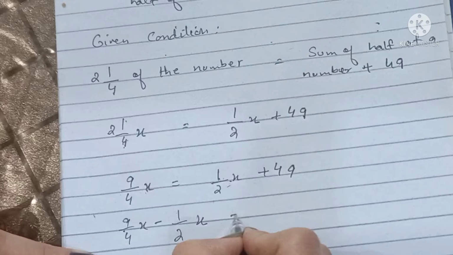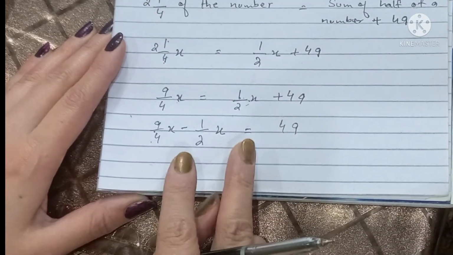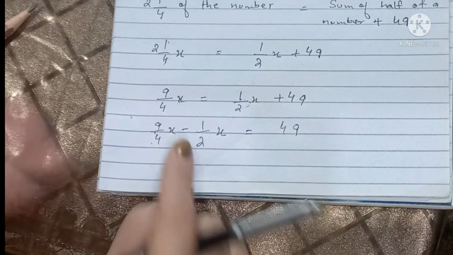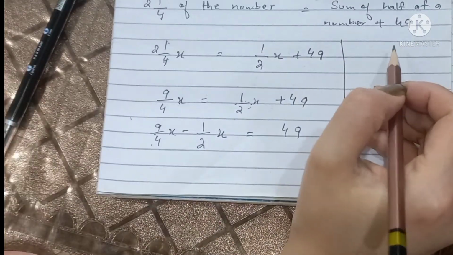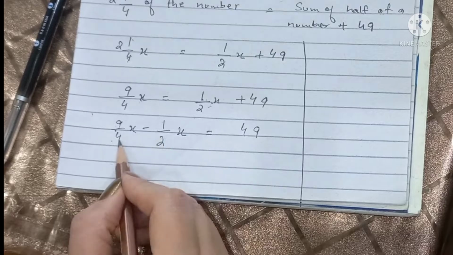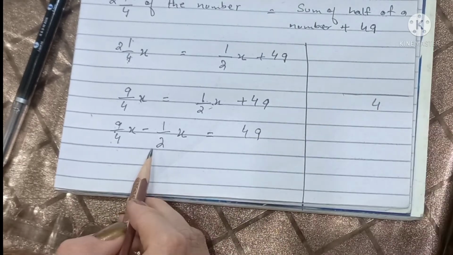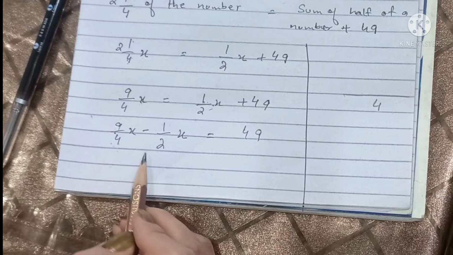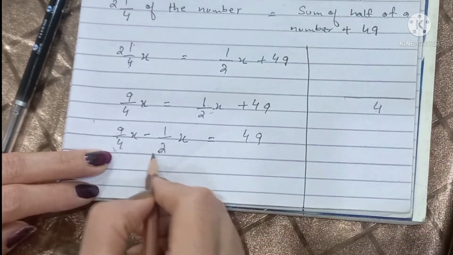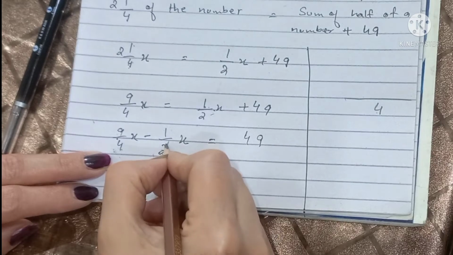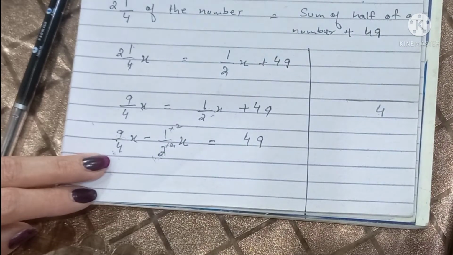So 9 by 4x minus 1 by 2x is equal to 49. I have told you so many times, when we have two fractions with a minus or plus between them, which method do we use? LCM. I will just take the LCM here. It is 9 by 4 and this is 1 by 2. When we take the LCM, it will be 4, as 4 is bigger than 2 and 4 also comes in the table of 2. So this 2 should also become 4. We will multiply this 2 by 2, and the upper side will also be multiplied by that number.